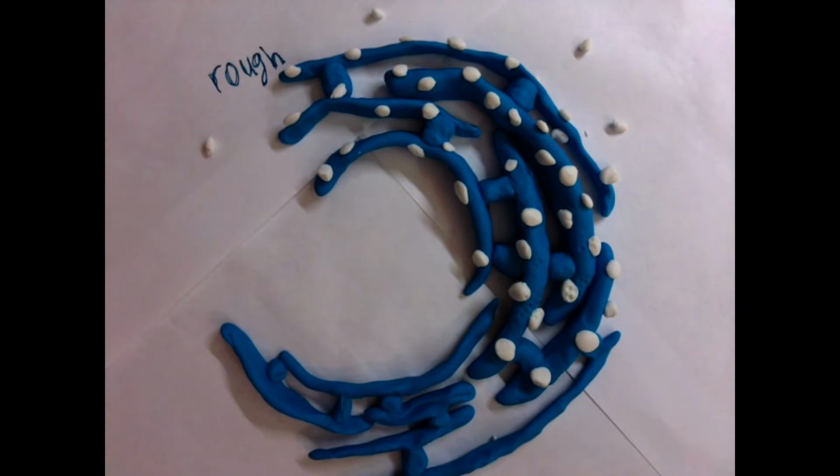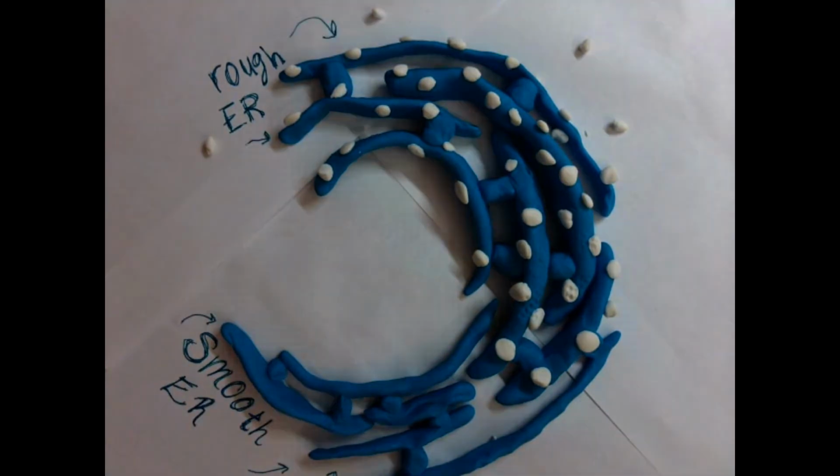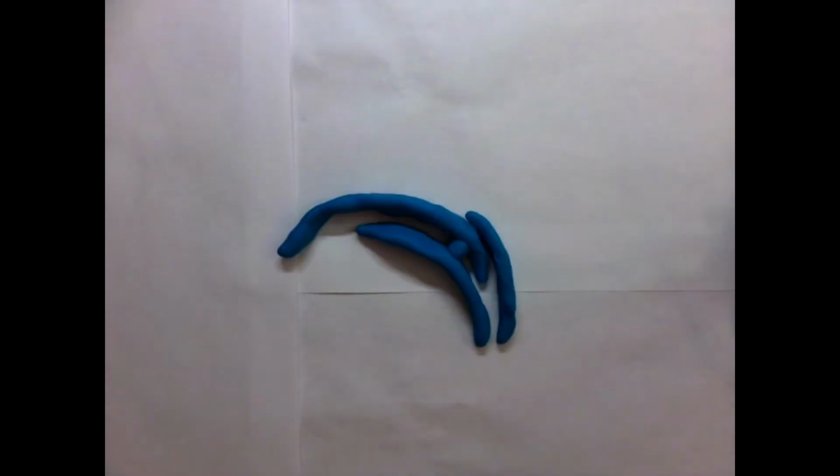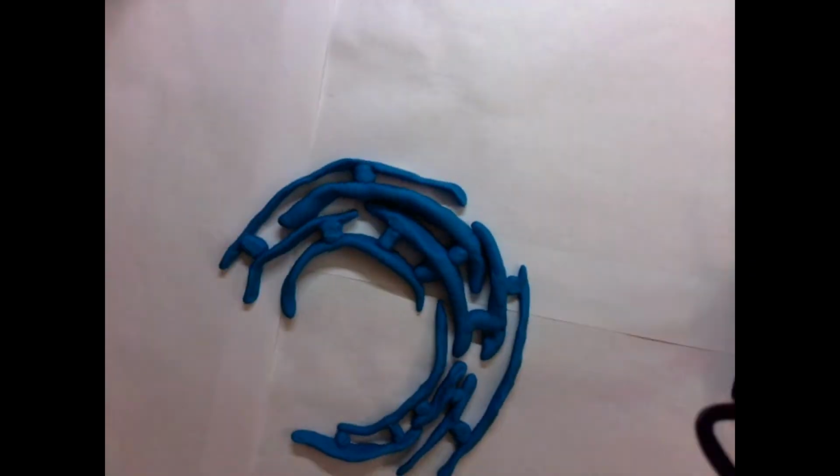The smooth ER produces fats, hormones, and parts of the cell membrane. Secretory cells, like those in skin glands, have an excess of smooth ER in their cells.